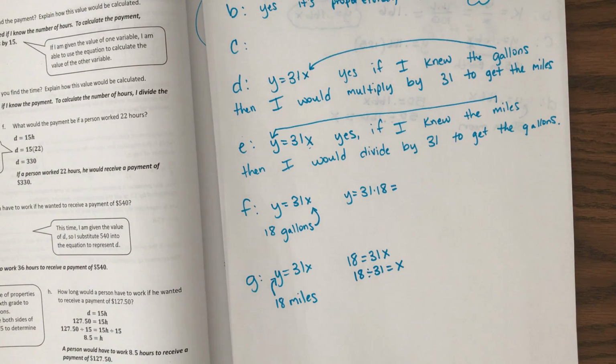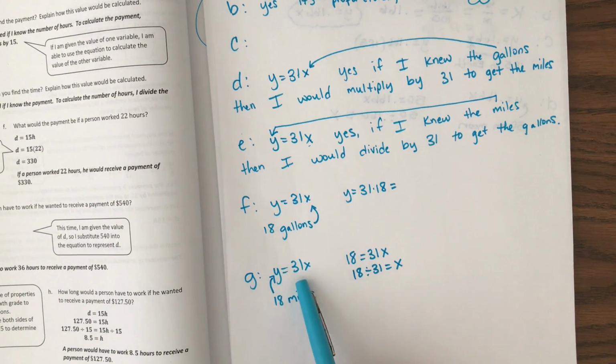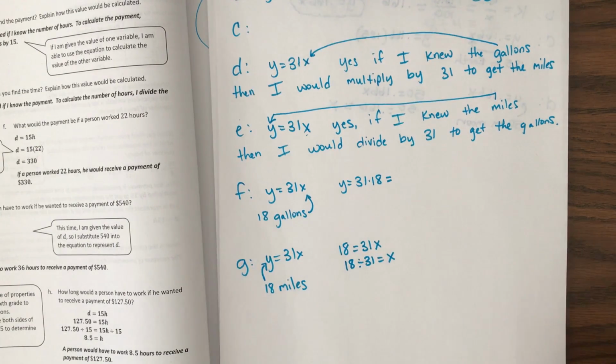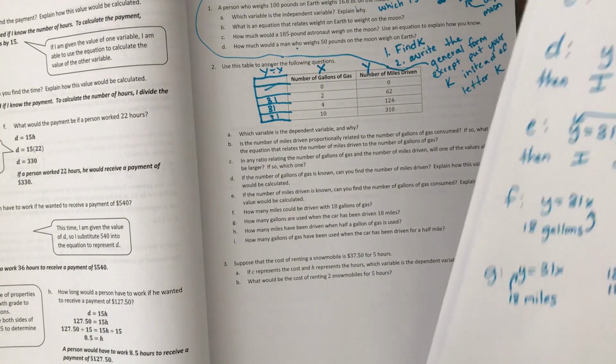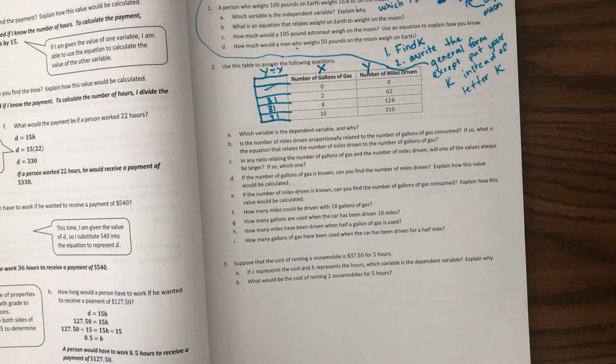And 18 divided by 31 should be less than 1. It's going to be somewhere around a half, which makes sense because they can go 31 miles on every gallon, and they're only going 18 miles. So it should be like half a gallon, 0.6 of a gallon, something like that.